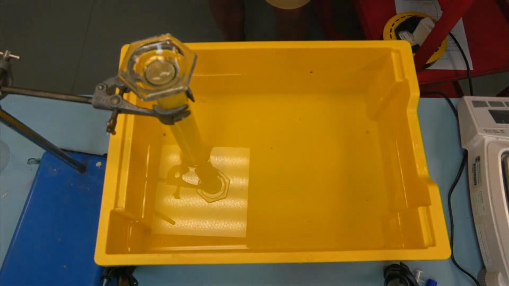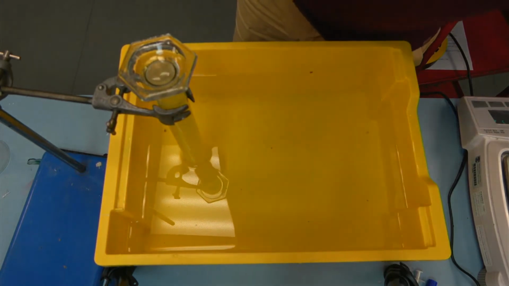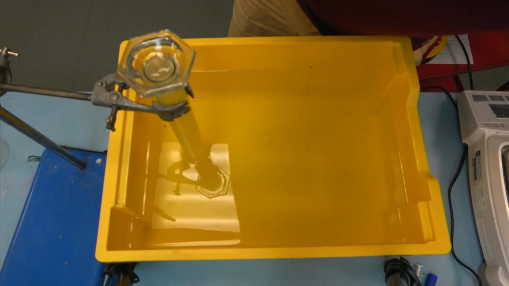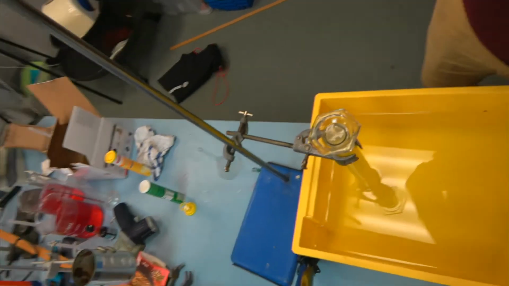Okay, a few minutes later and it seems to have stopped fizzing. So what I'm going to try and do is turn the camera upside down. So excuse me if it gets a little bit juddery. I'll just take the camera off the mount and untangle all the wires.